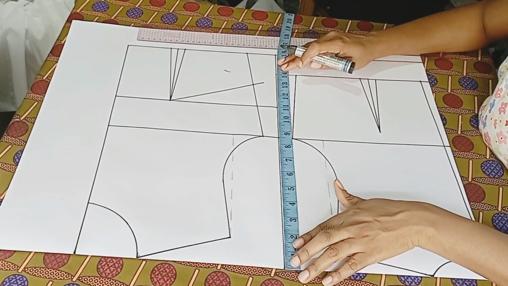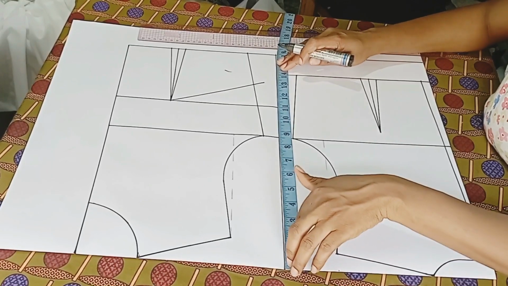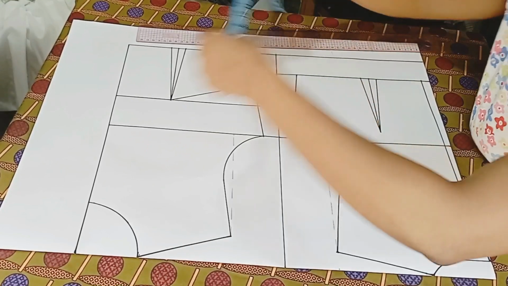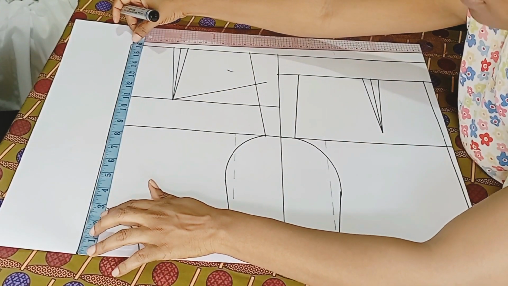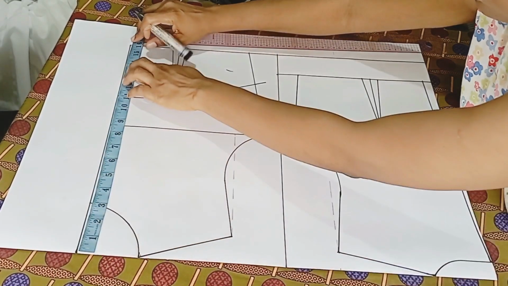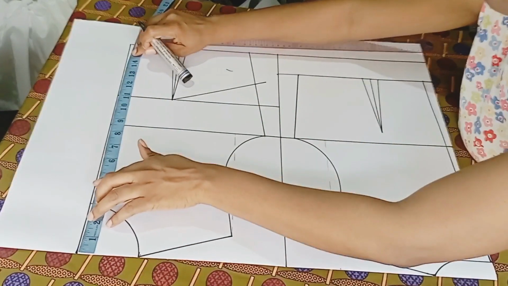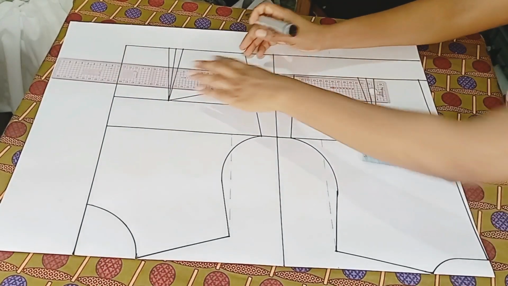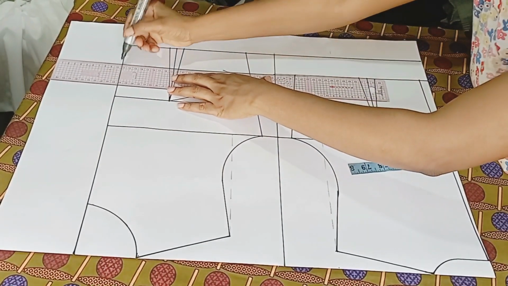I'm just going to mark 14 only on the front block. This is the front block. I'm going to mark 14 like so. I'll mark it across like so, and I will square up my line just like I'm doing.